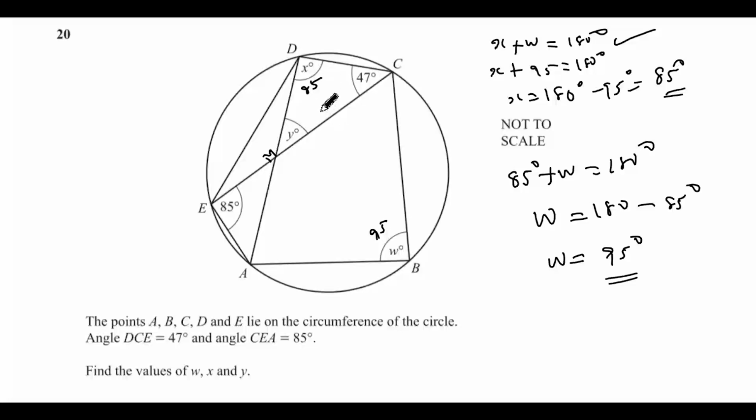Good. Now to get the last one, angle Y. Angle Y is inside triangle MDC, or CDM, or DCM, you can name it anyhow, just make sure that you capture the three points. What you can do here is add these two angles together and get the value of Y from there.